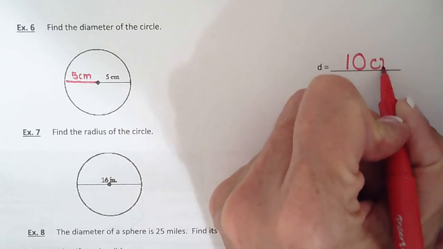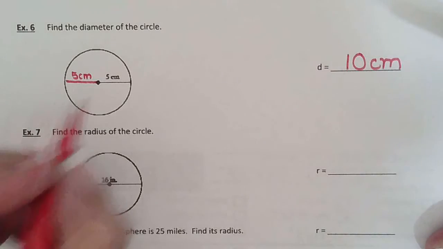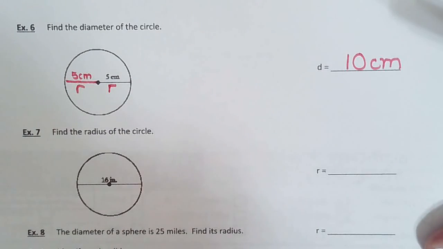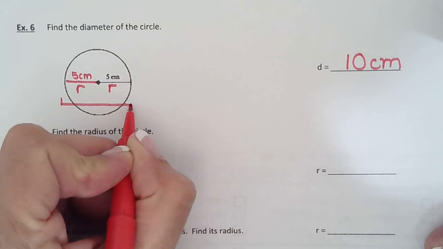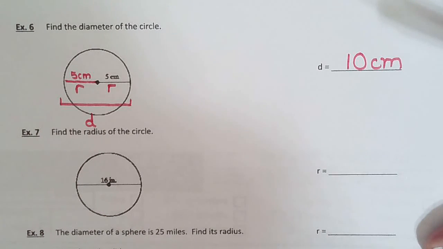And then your appropriate label would be centimeters, because the diameter is 2 radii, radius plus radius is diameter. So maybe we can mark this as D just for you to study later. So 2 radii equal a diameter.